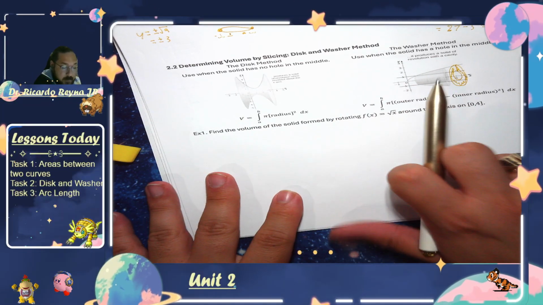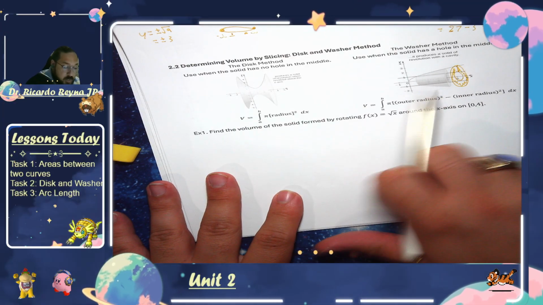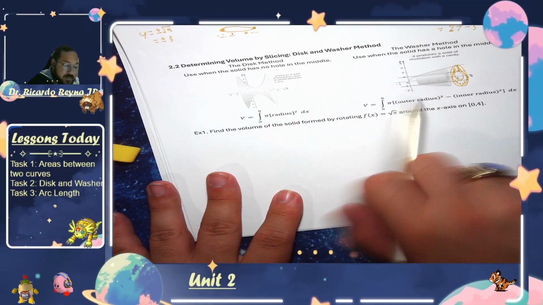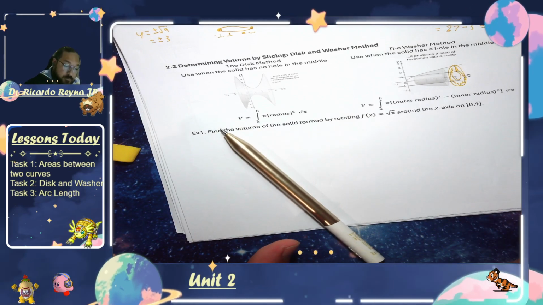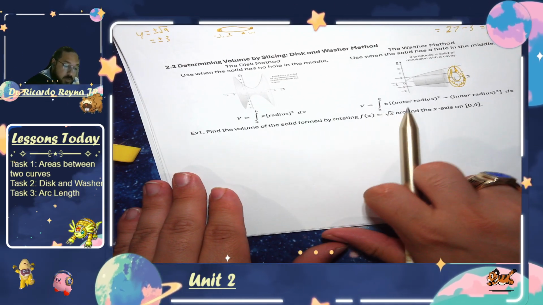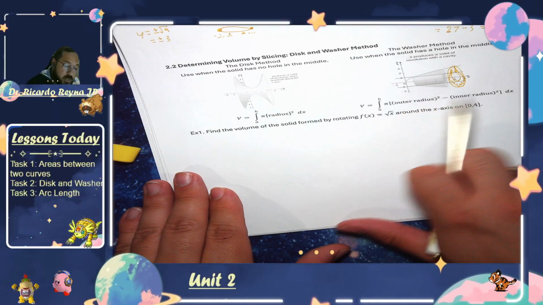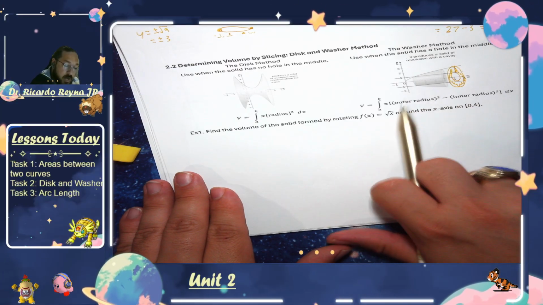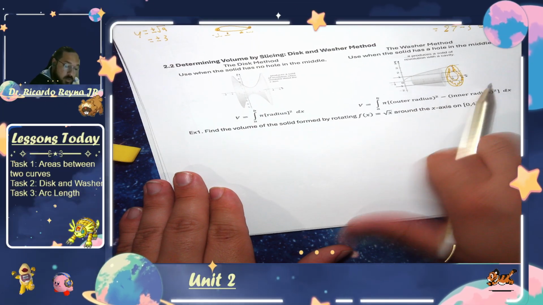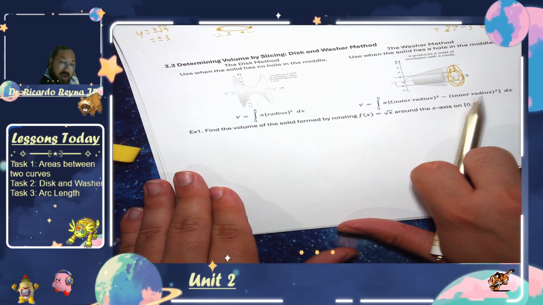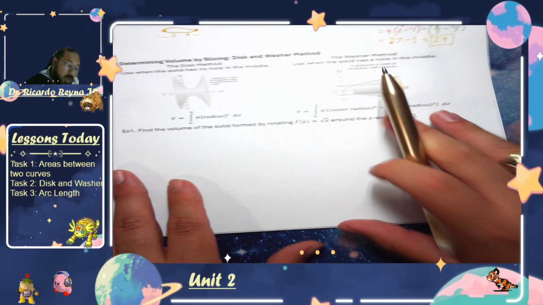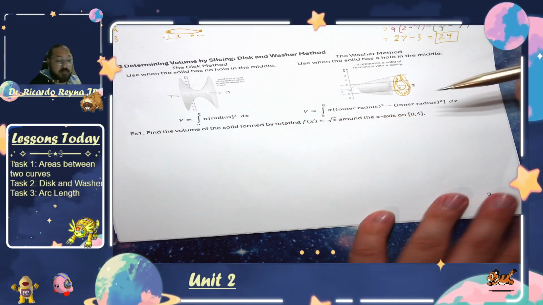And then the washer is two disks being taken out of each other, where you're finding the function of the innermost radius and the outermost radius, squared, but they're subtracting. All with the coefficient of pi being added.